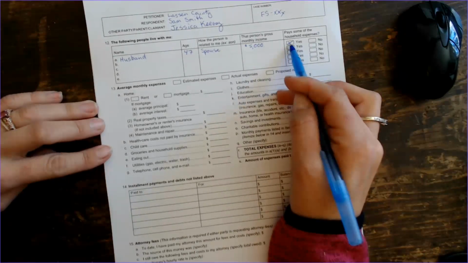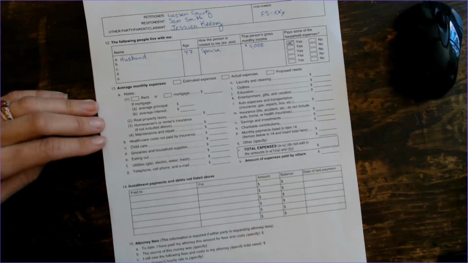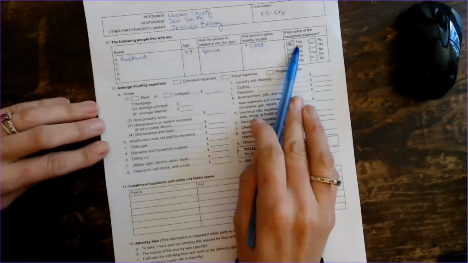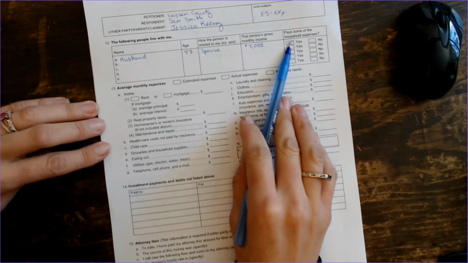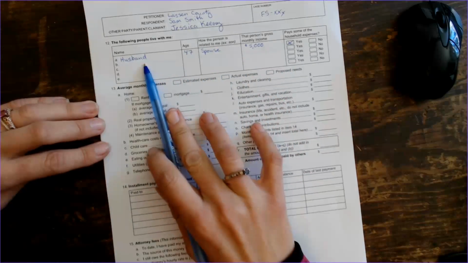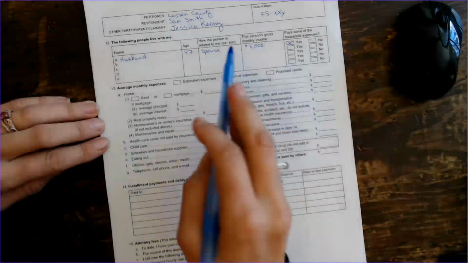The reason why it's important to answer this honestly is because it could look as though you're supporting an adult that could be out working. And if you're going to the court saying, I can't afford to live, I need more child support, or I need to pay less in child support, and you've got an able-bodied adult living in your household that's not contributing to your household expenses, the court's going to look at you funny, and they may tell you, well, I don't have a whole lot of sympathy. That spouse of yours needs to be out working. So fill it out honestly.